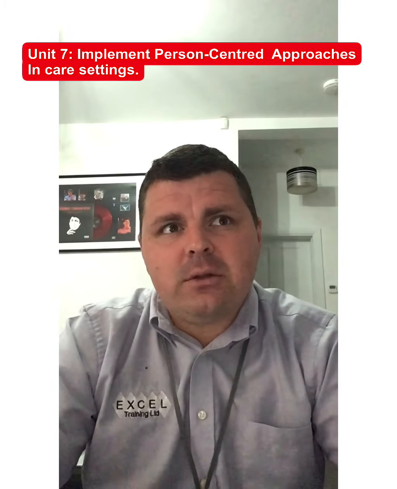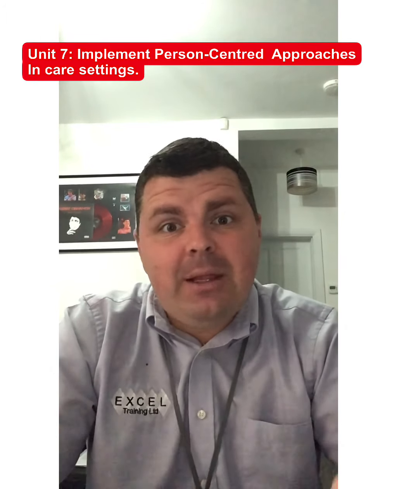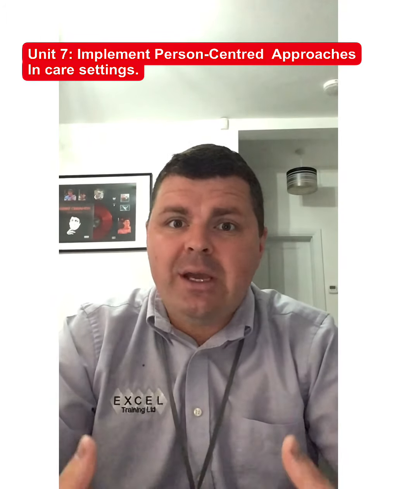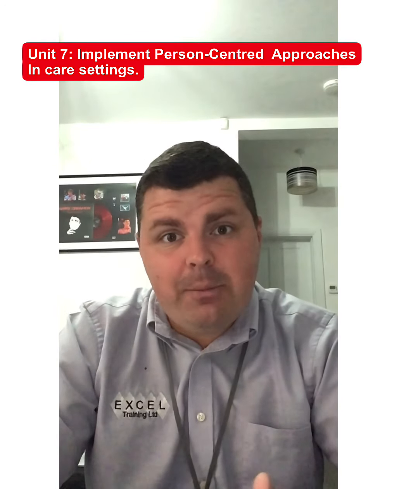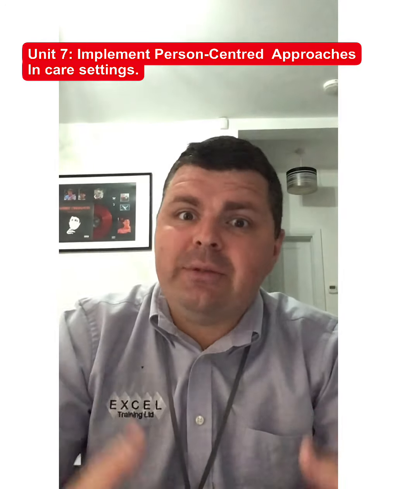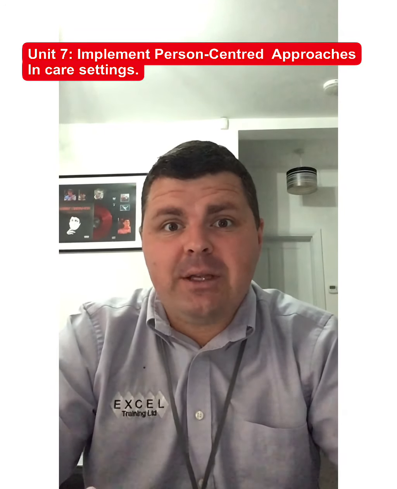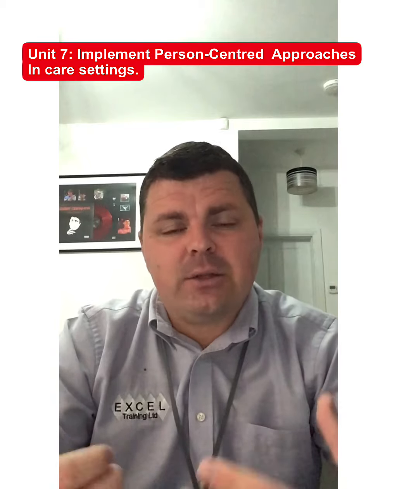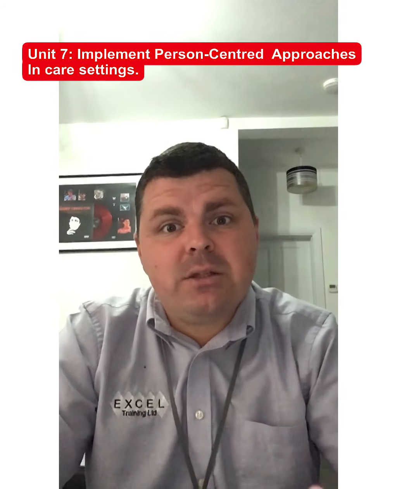So what things prevent an individual becoming actively involved? It may be the lack of equipment, lack of resources, lack of staff training, lack of knowledge and understanding about that individual, lack of detail in the care plan. What can cause barriers in your work setting or your work practice that's going to prevent an individual being actively involved? And write about them.